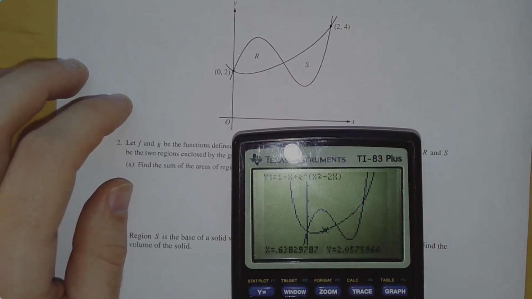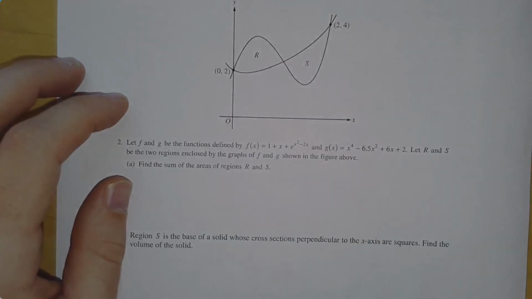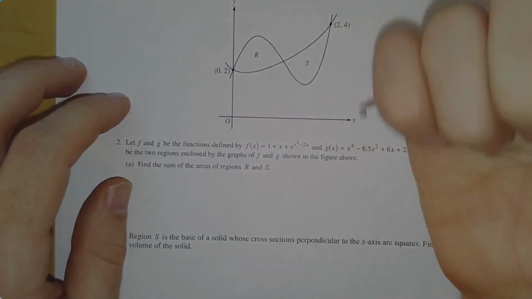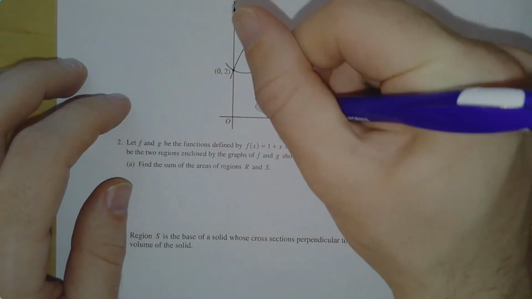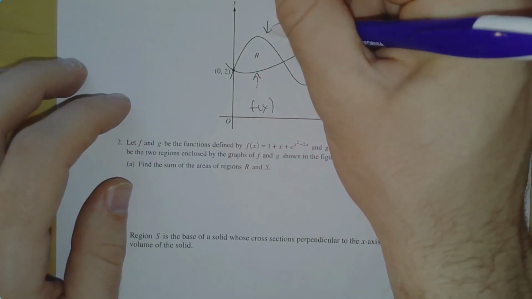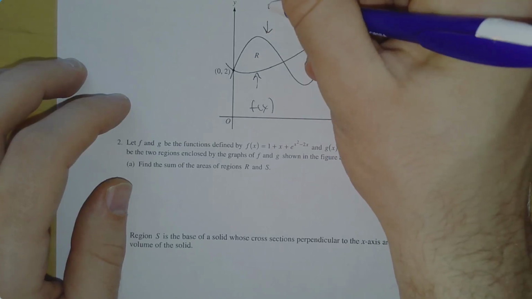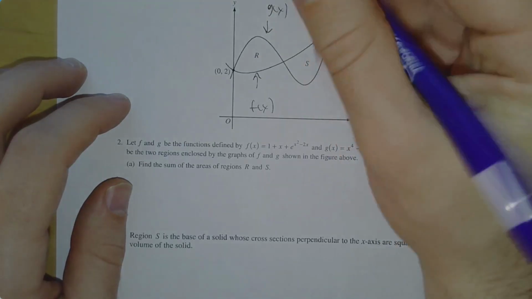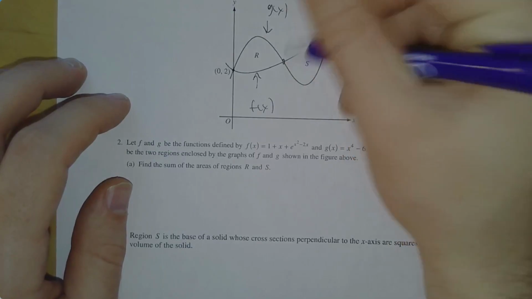And I can confirm that this function here, the u, is the 1 plus x plus e to the x, and the other function is the x to the fourth. So let's label them now, just so I don't forget. This right here is my f of x, and this up here is my g of x. Now let's get this intersection point while I'm at it.